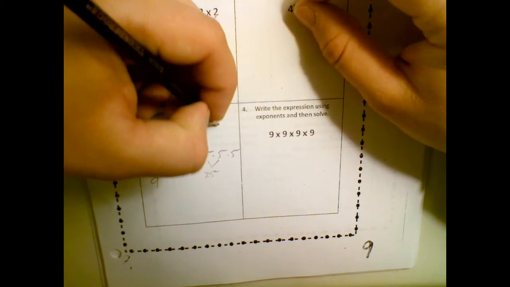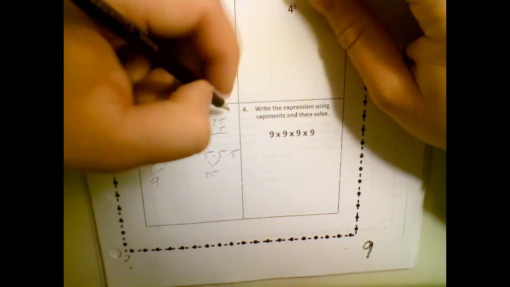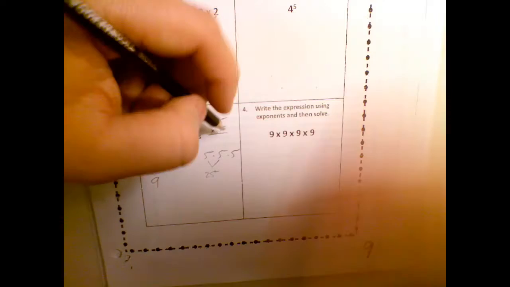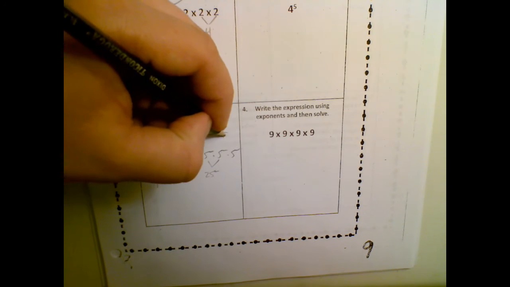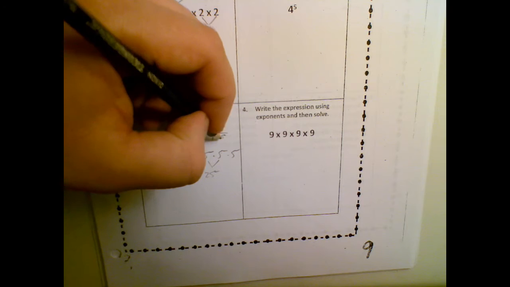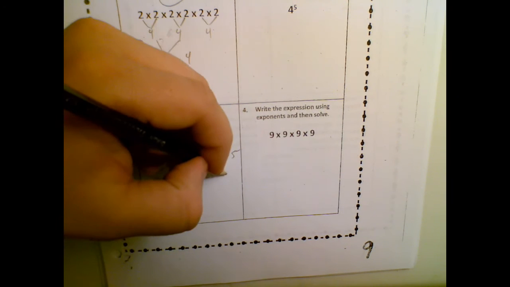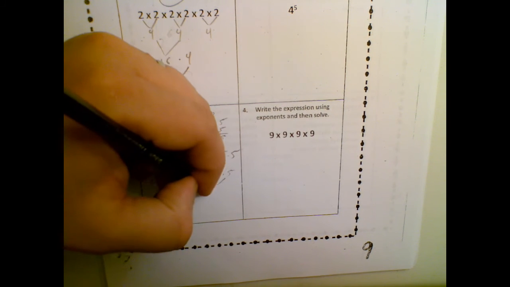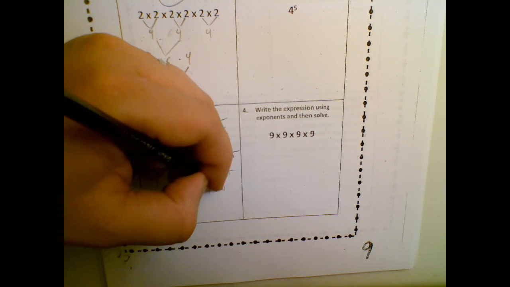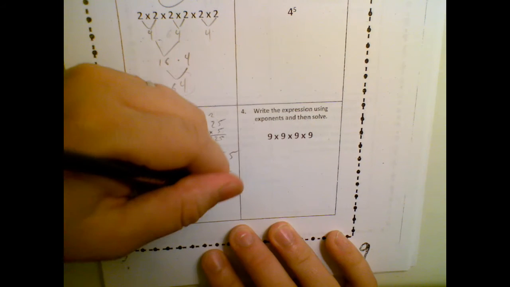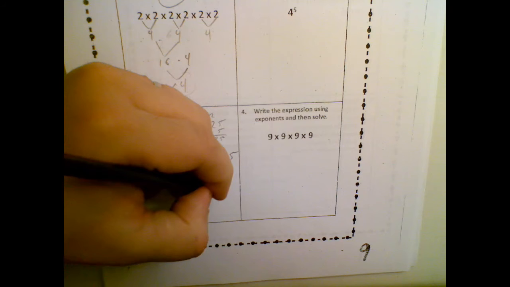So 25 times 5. All right, so 5 times 5 is going to be 25, so we put our 5 down here. 2 up here. 2 times 5 is going to be 10, and then 10 plus 2 is 12, so we have 125. Okay, so this times 5 is going to equal 125.